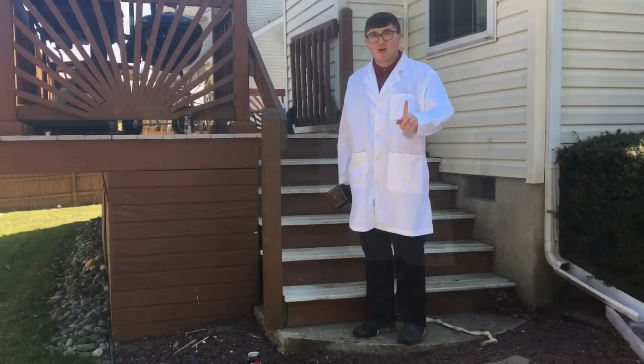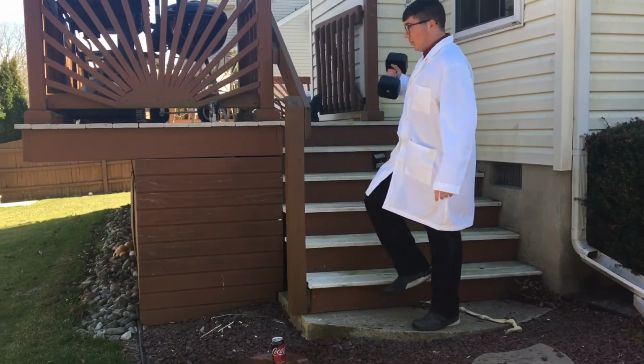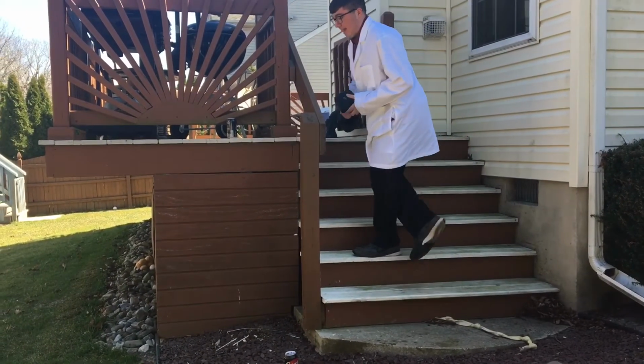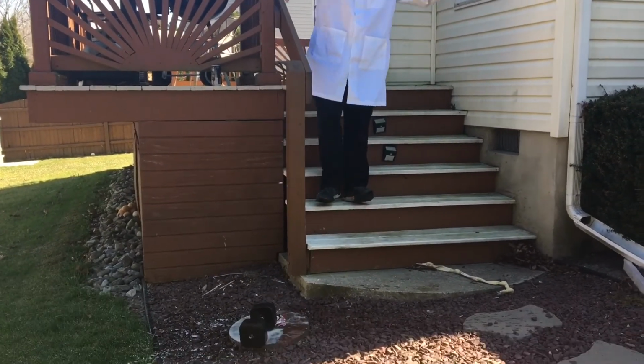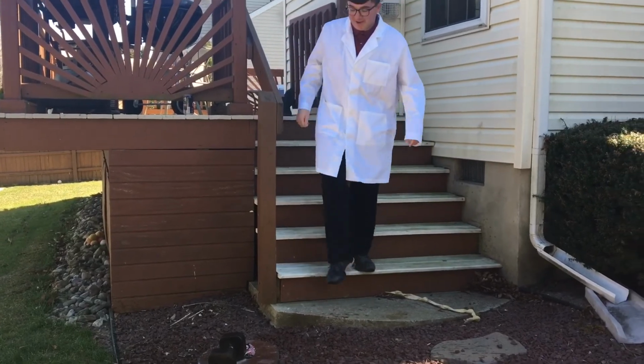Alright, now we're going to do one last trial just for fun. We're going to do a big weight and a big height. So you can see that one really exploded everywhere.